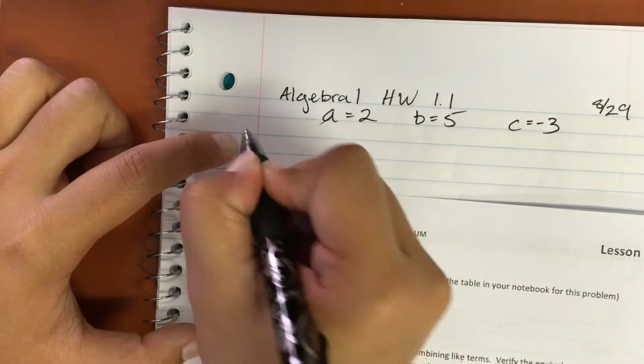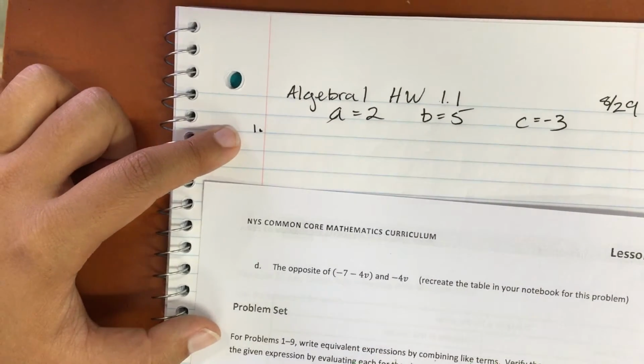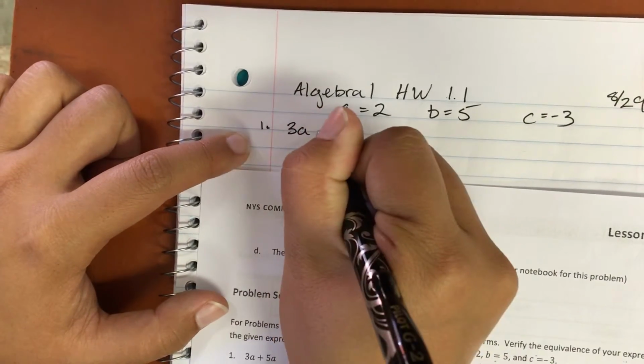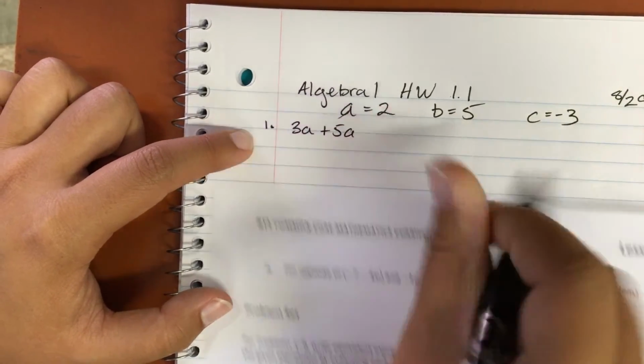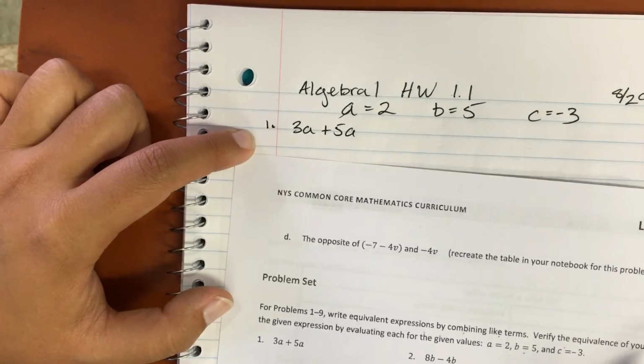Then I'm going to label this here. You can either put a 1 and a dot, 1 in a circle, 1 in parentheses, but you're going to label your first problem, 3a plus 5a. Also, I'm using a pen, but you can use a pencil if you want. This is just so you can see it on the camera.